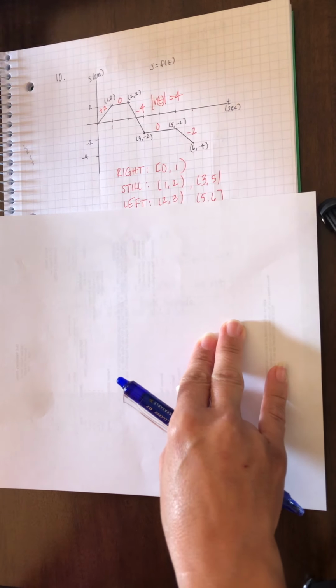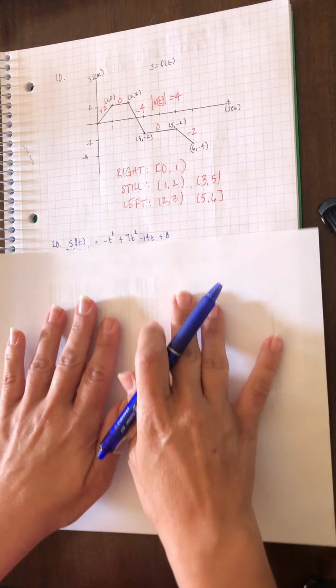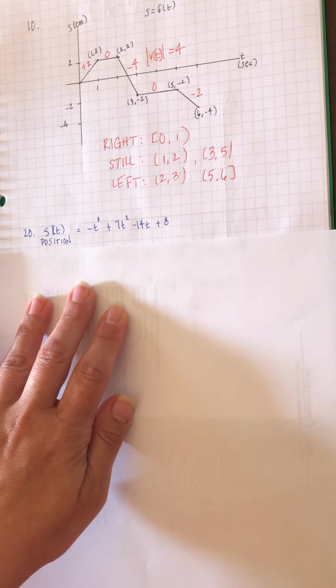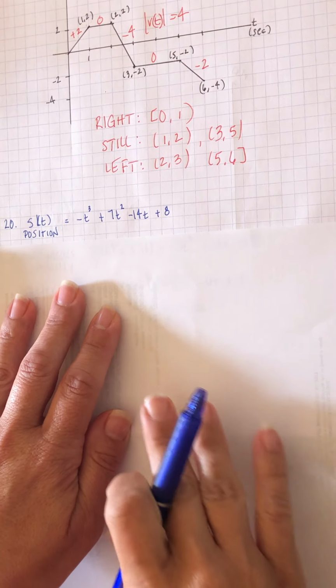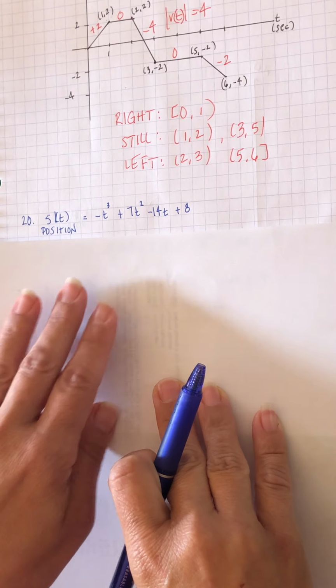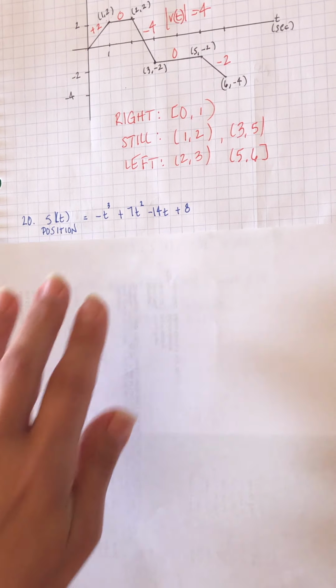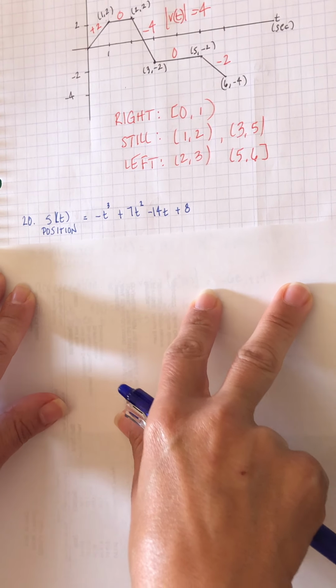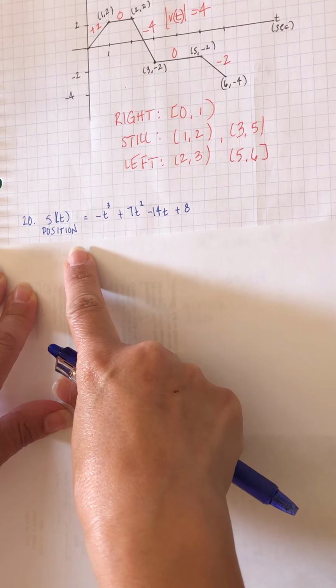Okay, so now we're gonna move on to number 20, and you're gonna need your calculator for this problem. So let me zoom in here a little bit. Okay, so we've been given the position of a particle.